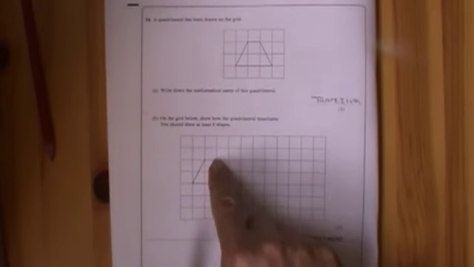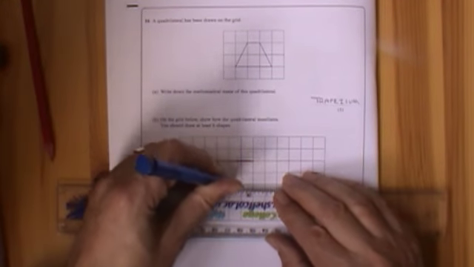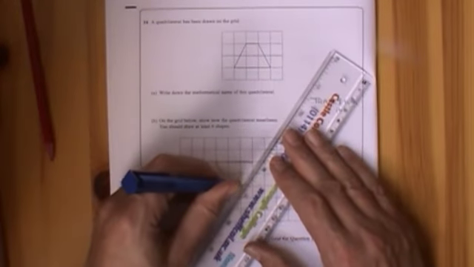At the moment there's 1 line on the top, 3 on the bottom. So I'm going to do 3 on the top and 1 on the bottom. Turn the trapezium upside down, and there's our second shape.